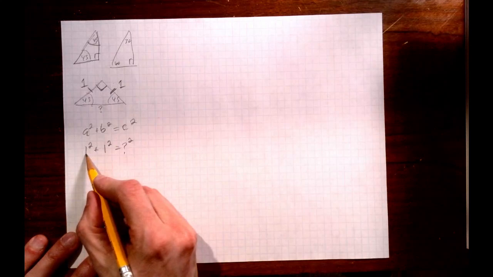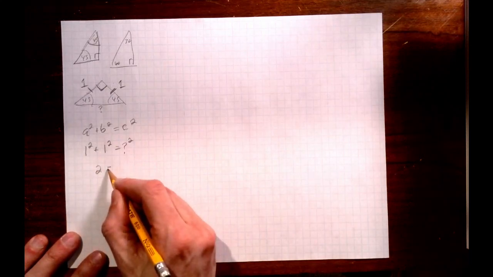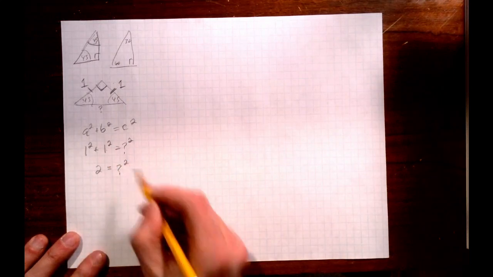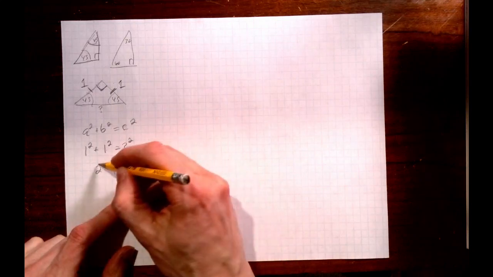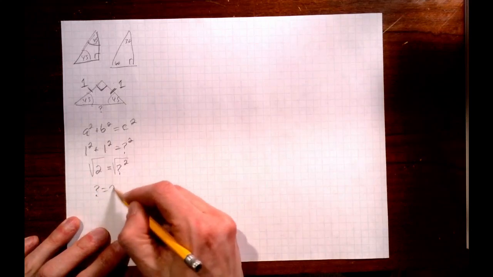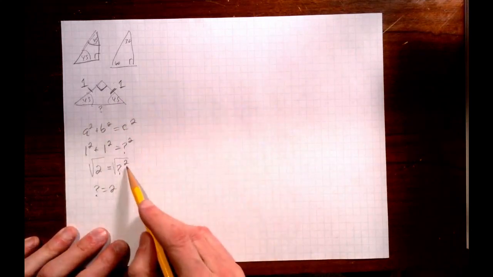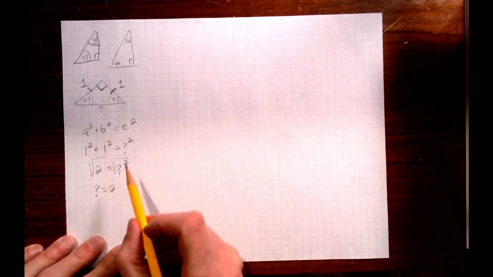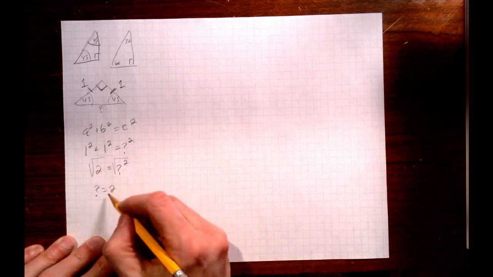1 squared is 1, plus 1 squared, it's 2, equals, we still don't know. But we're trying to get this question mark so we can take the square root of both sides. And so then we get question mark equals 2. So that, oops, I did something weird there, didn't I? Question mark equals square root of 2.